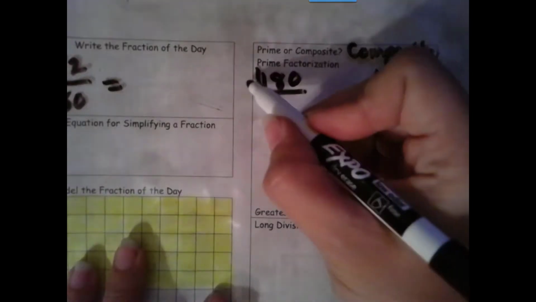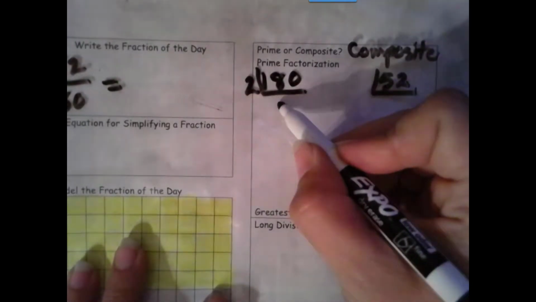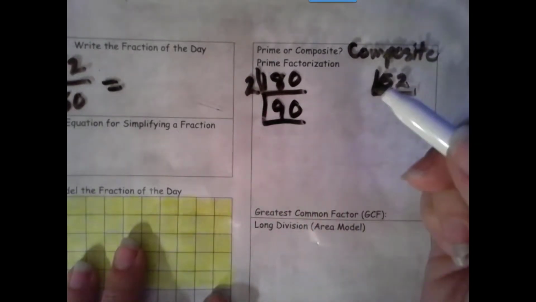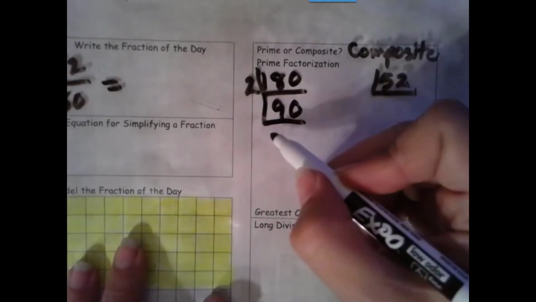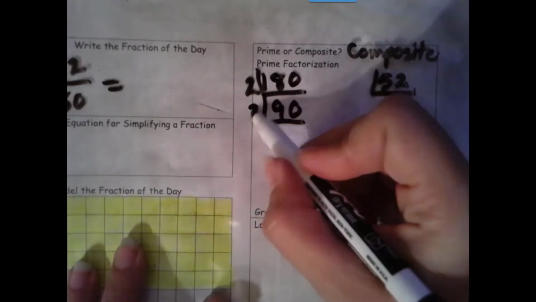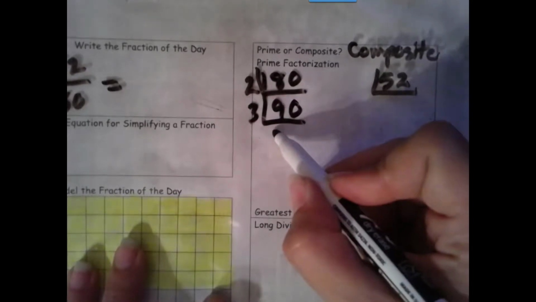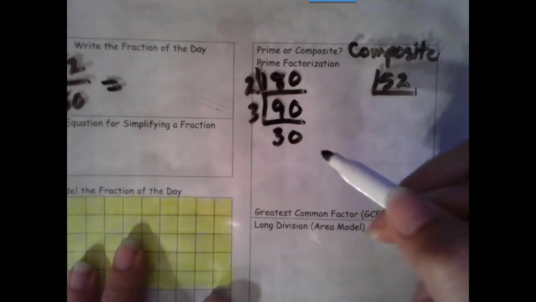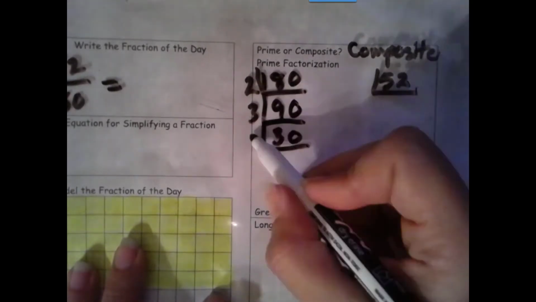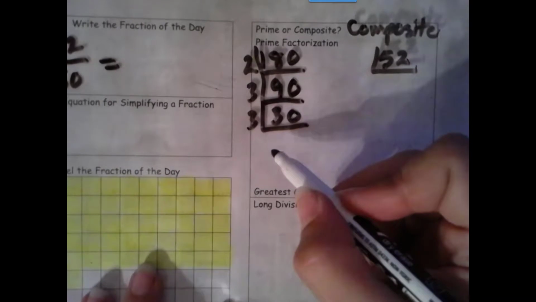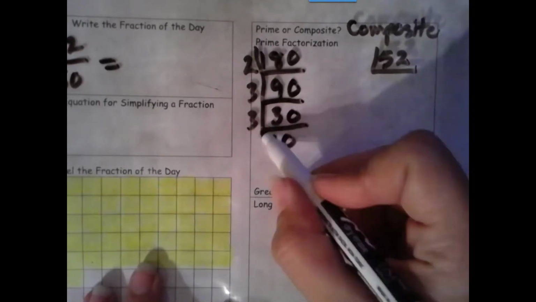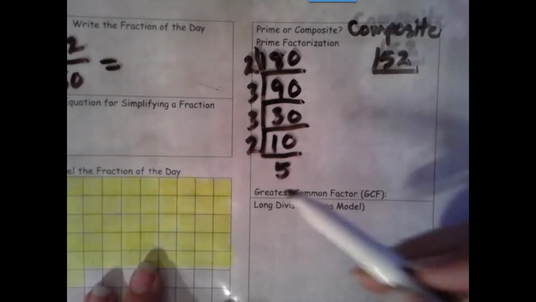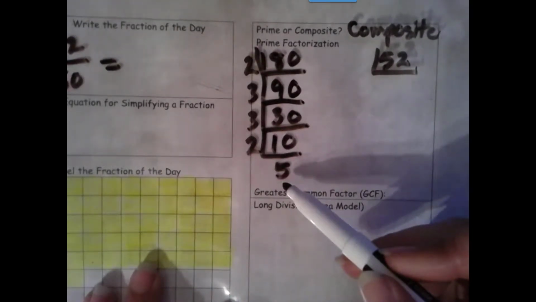Since 180 is even, I can divide by 2. Half of 18 is 9, and then my placeholder. 9 plus 0 is 9. That is a multiple of 3, so 3 is a factor. I can get 3 groups of 3 tens out of 90. Again, I can divide by 3. I get 10. 10's even. I can divide by 2. I get 5. 5 is prime, so I am done.